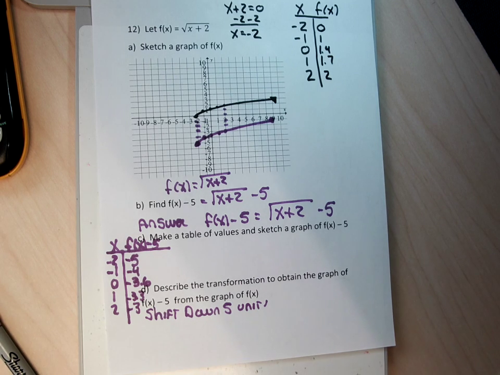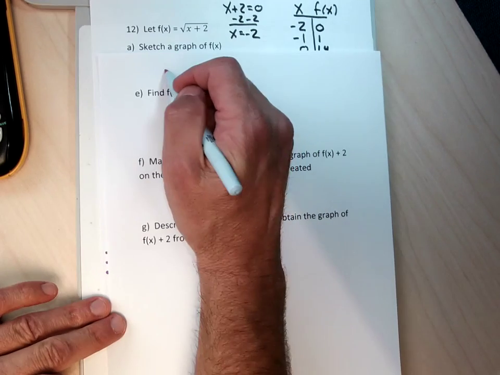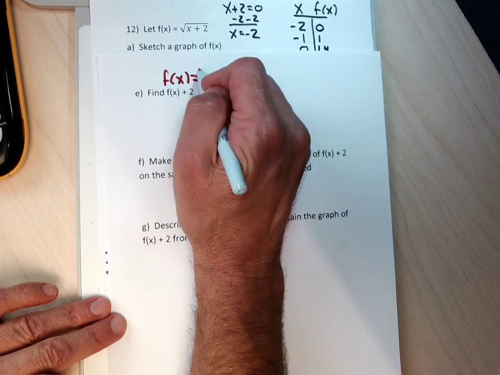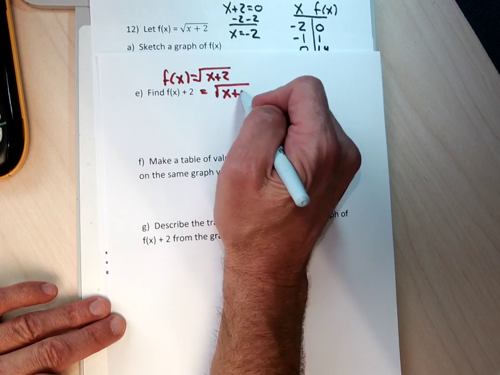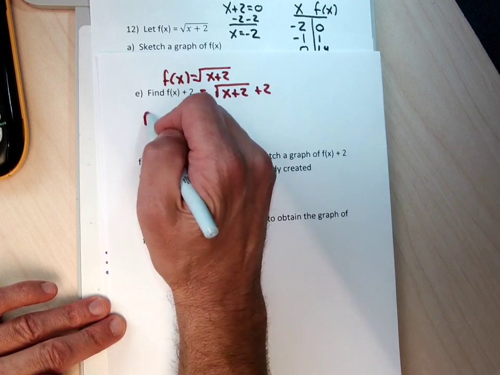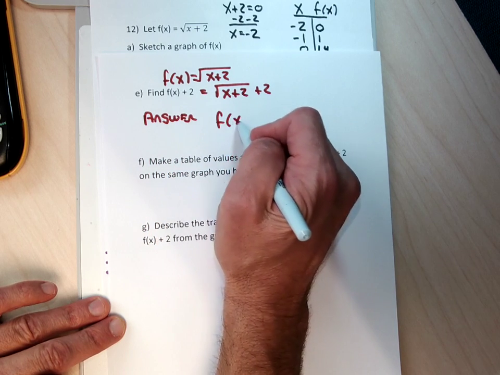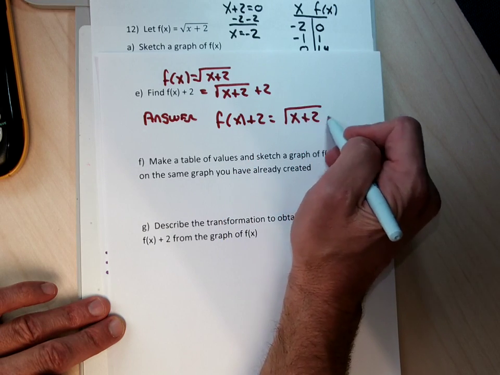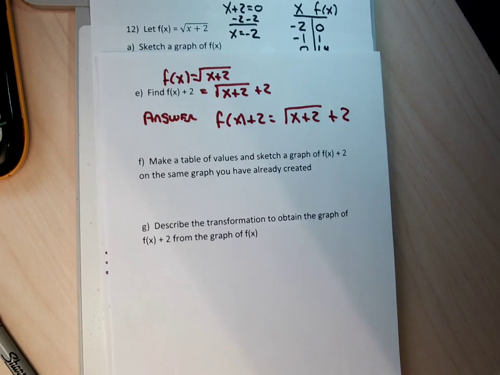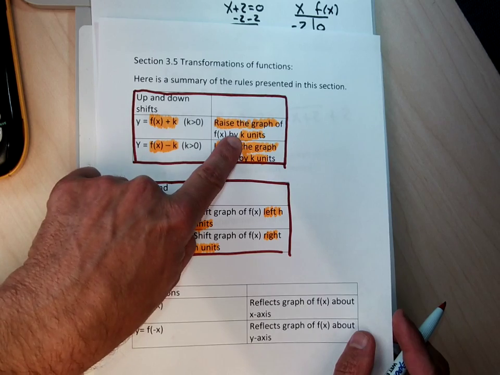The rest of number 12 wants me to first find f of x plus 2. Since f of x is the square root of x plus 2, f of x plus 2 is going to be the square root of x plus 2 plus 2. My answer to part E is f of x plus 2 is the square root of x plus 2 plus 2. Because that number is added and it's not inside the parentheses, it's going to move the graph up 2 units.